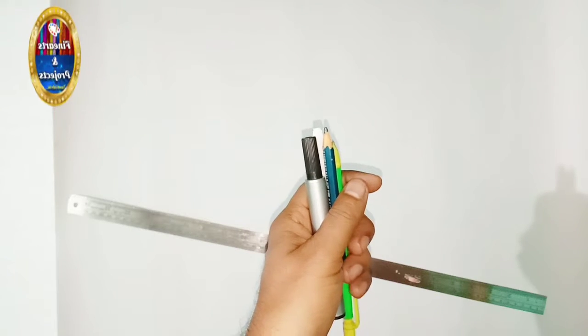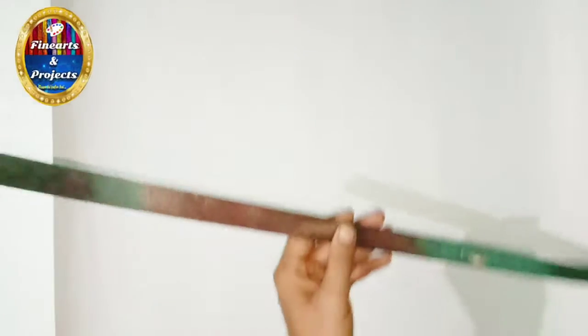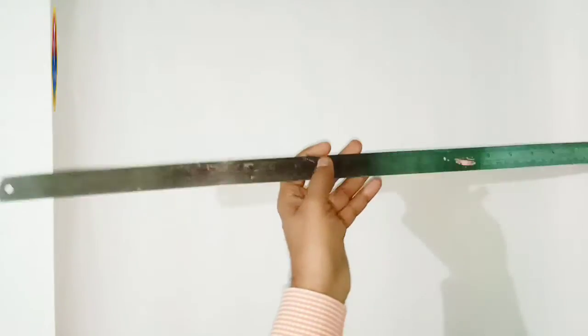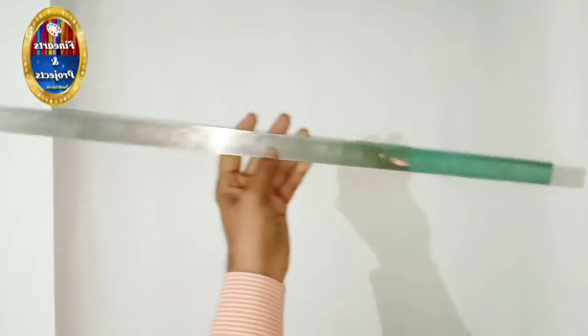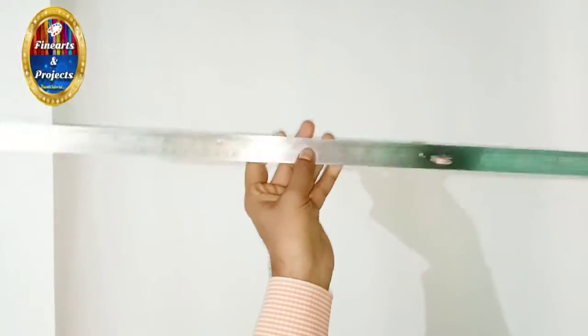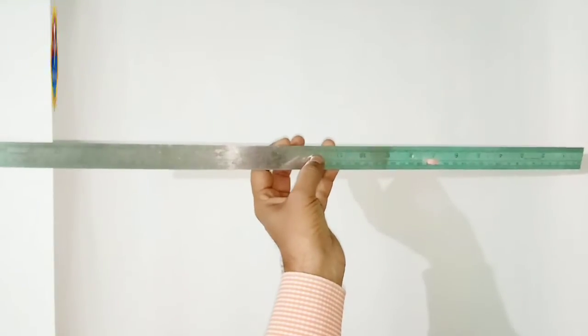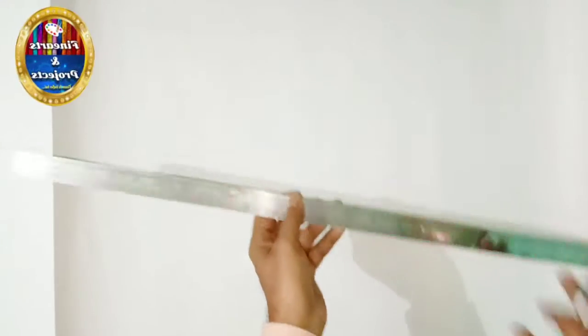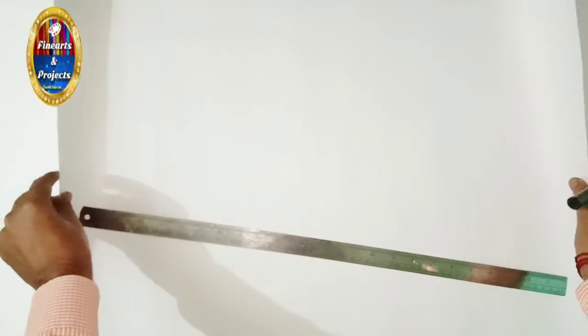Okay, now let's start. First of all, take a 1 inch scale. We have a 24 inches scale, but no problem, you can use a 12 inches scale also. So first of all, we need to make a border on this chart paper.